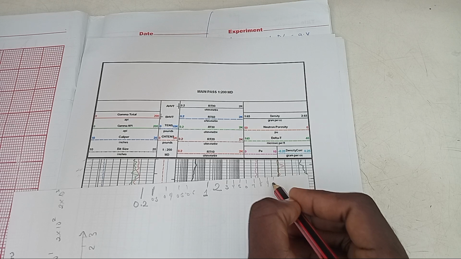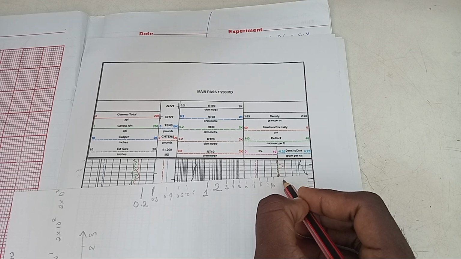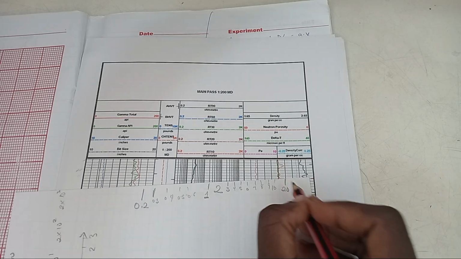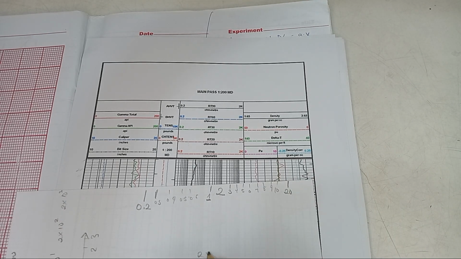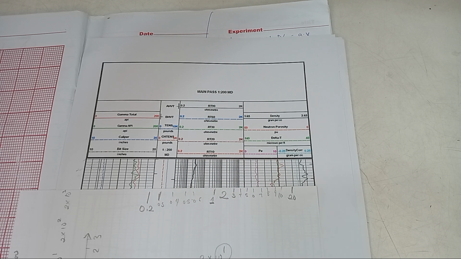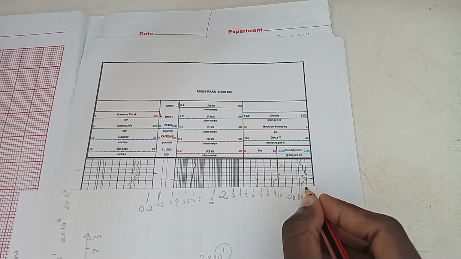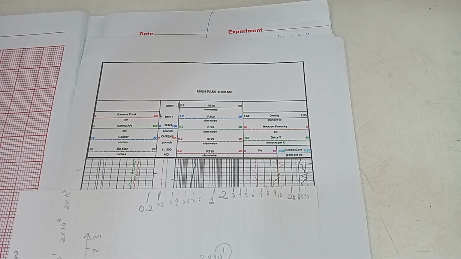Then we have 10. Remember that the next starting of reading your log again is 20. And 20 is 2 times 10 raised to 1, which means you are increasing linearly by 10 raised to 1. What is 10 raised to 1? That's 10. So the next one is 30. Can you see? I keep adding plus 10: 40, like that, till 200.